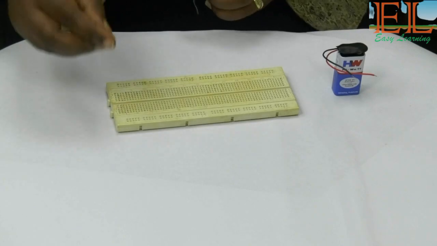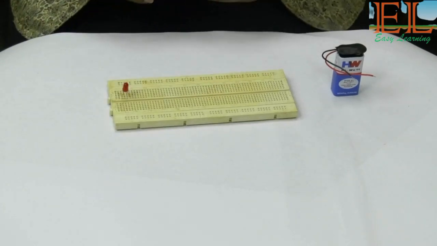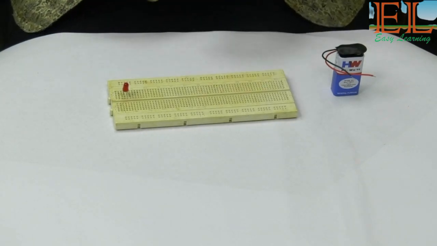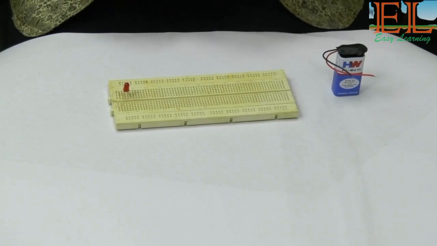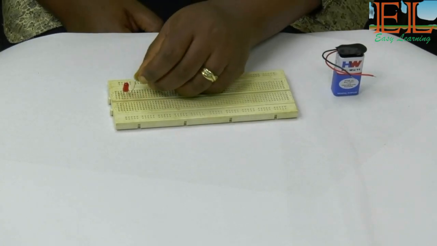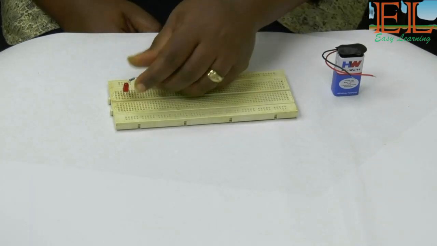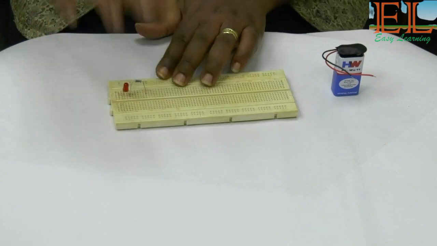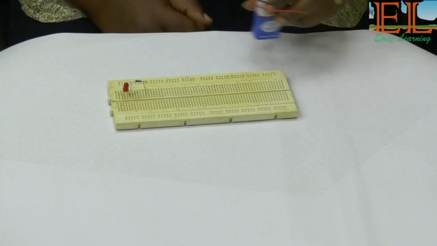So I'm going to put my LED onto the breadboard this way, and then I have to connect the LED in series to the resistor. So I pick the same vertical lead like that, and then I put it anywhere on the horizontal.